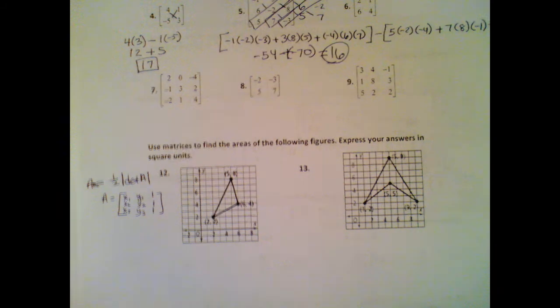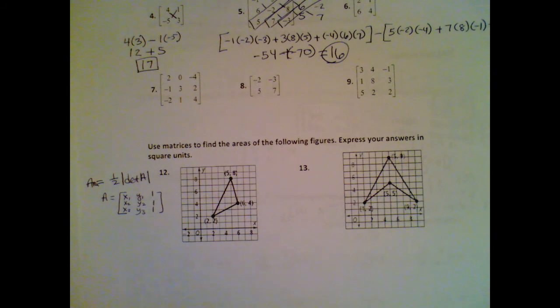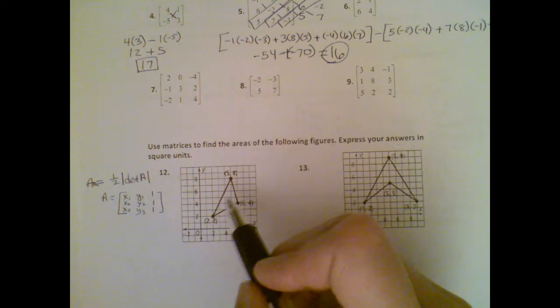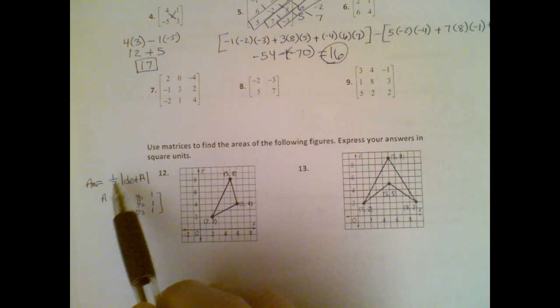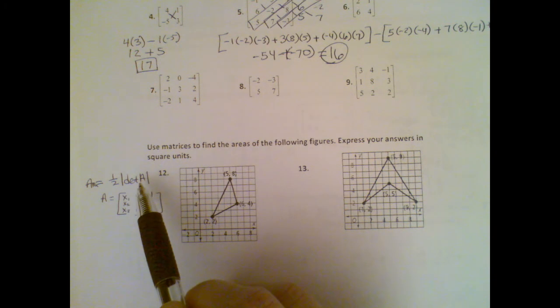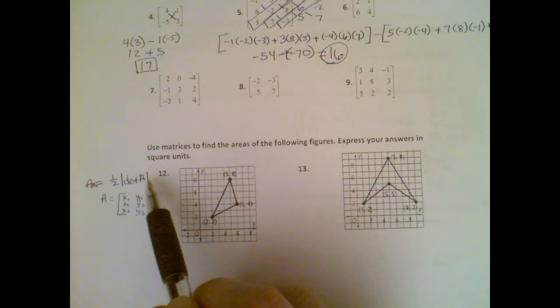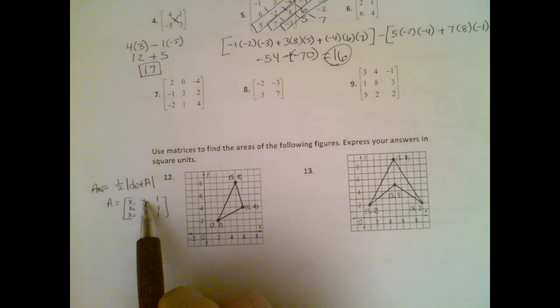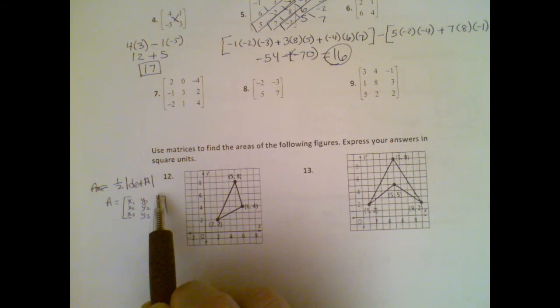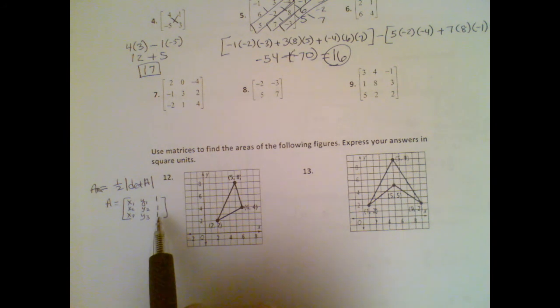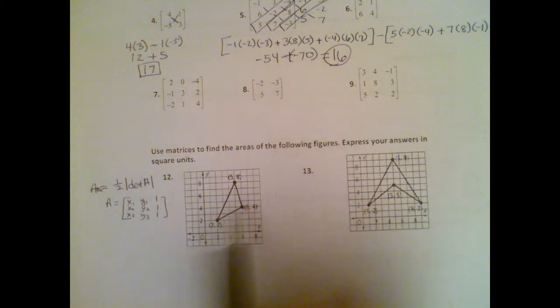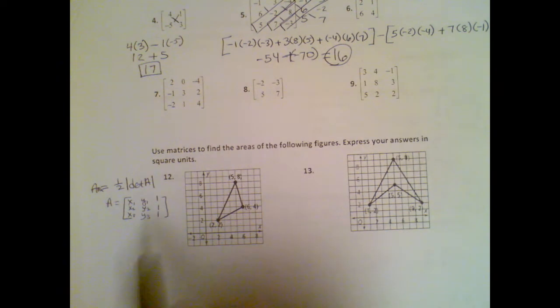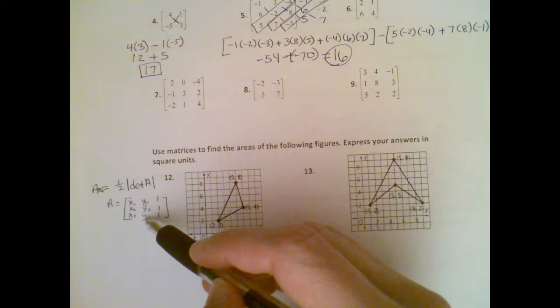Alrighty, the next part it says use the matrices to find the areas of the following figures. Express your answers in square units. So we want to find the area of this triangle. The equation for area of a triangle is a half times the absolute value of the determinant of matrix A. So how we get this matrix A, we're going to take each of these coordinates that are given to us and plug them in for these x and y values, and the third column, notice, is just ones. Each of these three coordinates we're going to plug in for the first two columns. We're going to have an x column and then a y column.